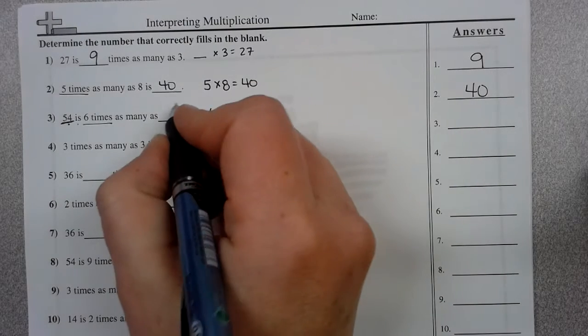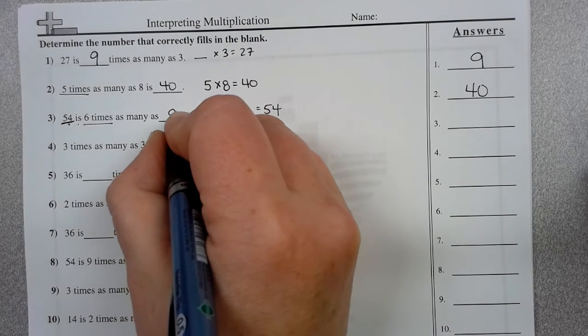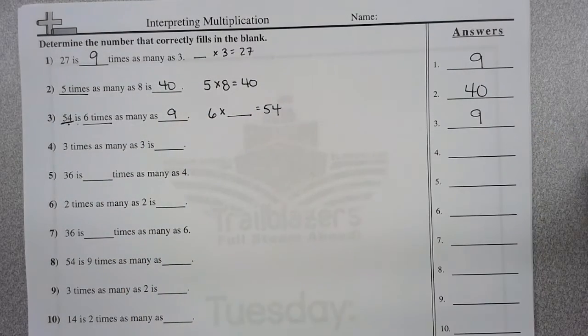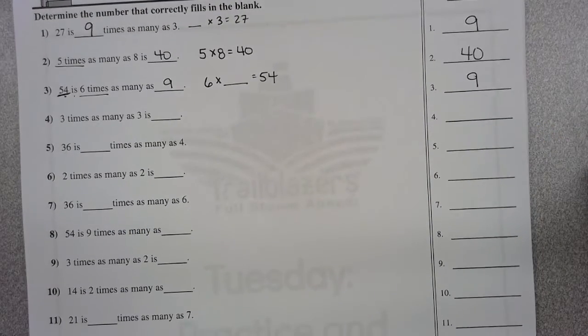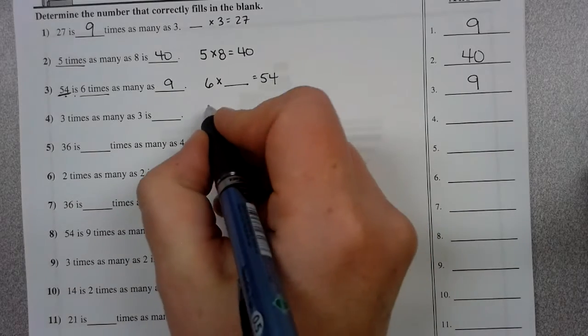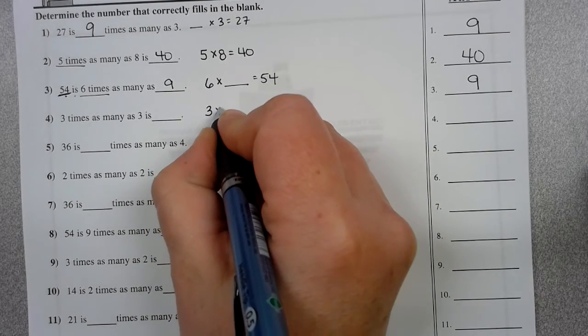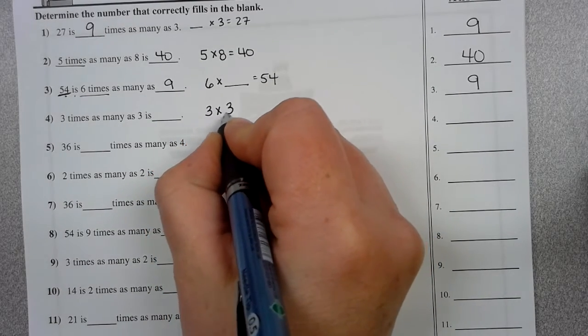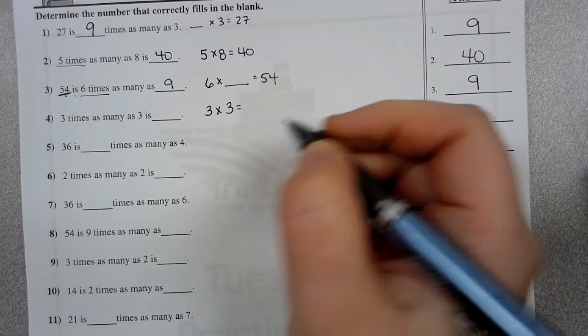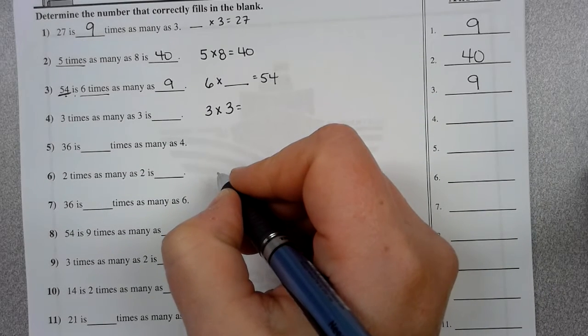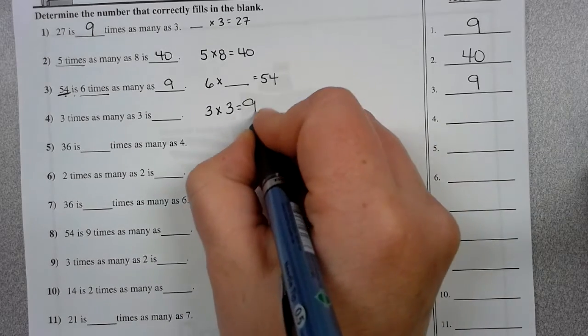It is 9. All right, 3 times as many as 3, so that would be 3 times 3. What is 3 times 3? That's right, it's 9.